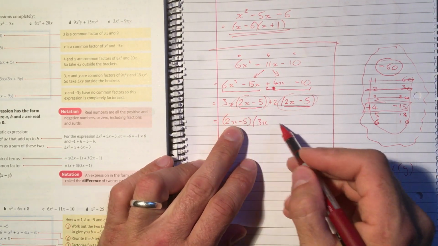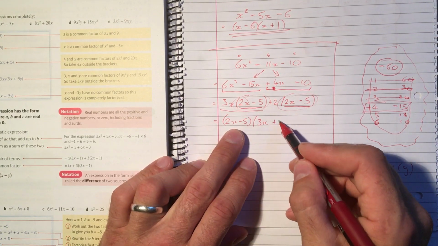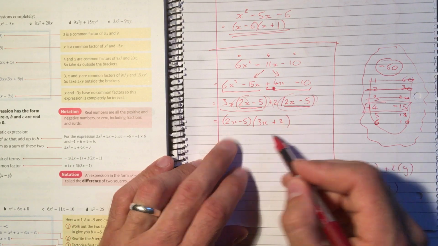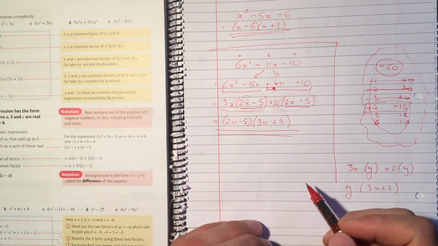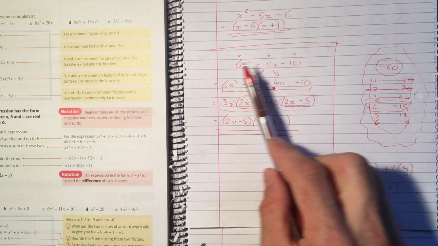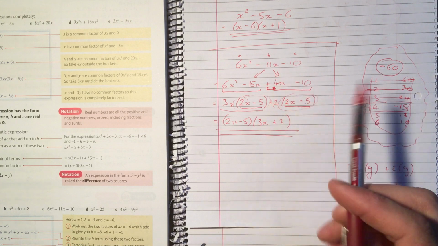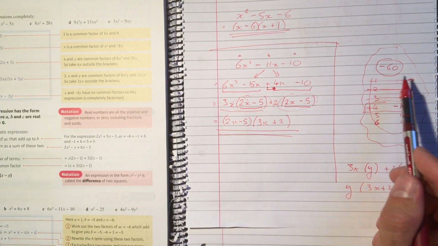2x minus 5 times 3x gives us this first term. 2x minus 5 times 2 gives me this second bit. So there is my fully factorised form, okay? Quick recap. A times C, first number times the last number. Remember that the C involves the minus sign if there is one. Write that down, that's your magic number.